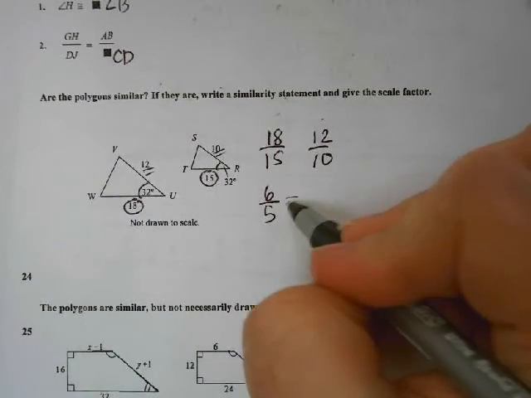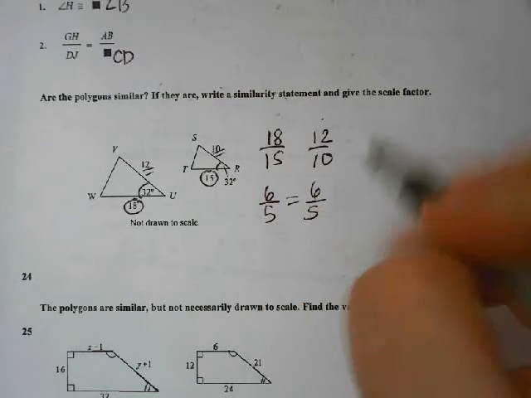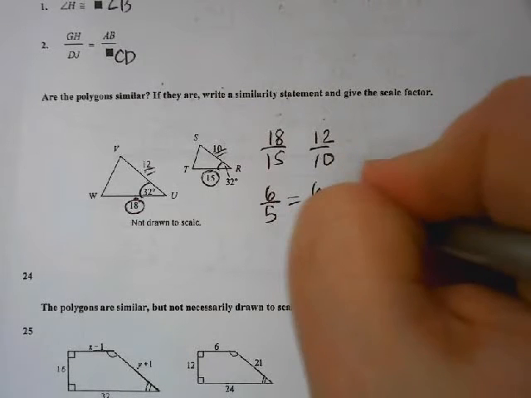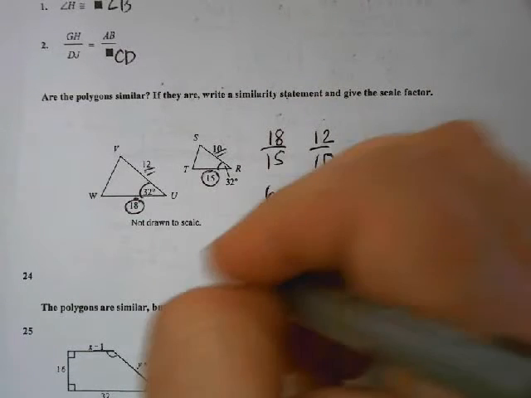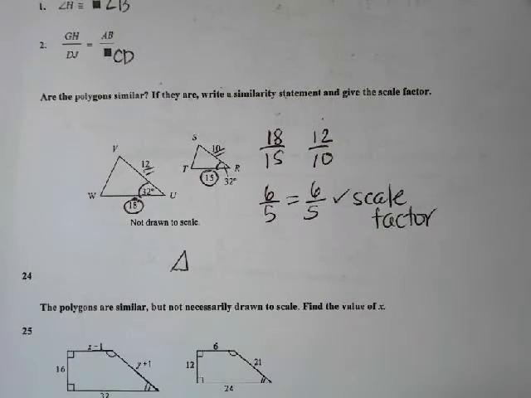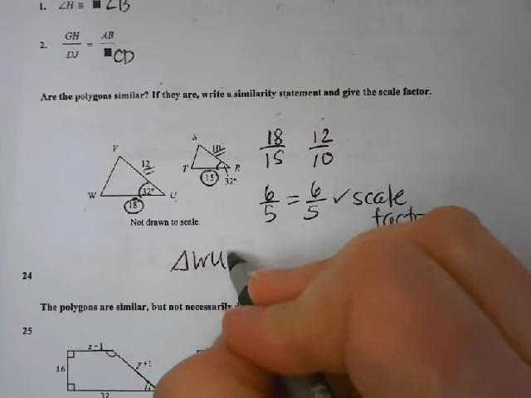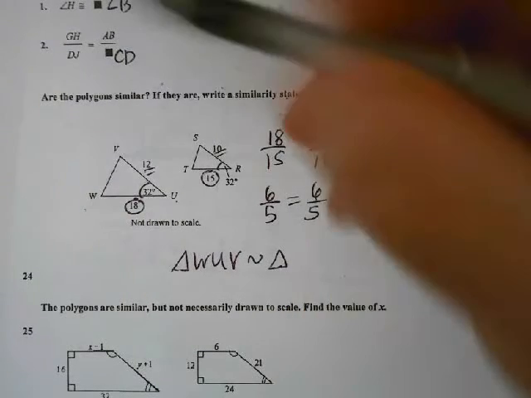So we can say triangle WUV is similar to triangle. So W corresponds with T, U corresponds with R, and V corresponds with S by side angle side.